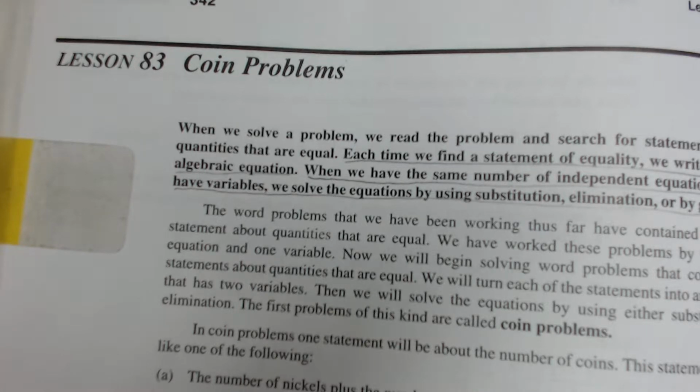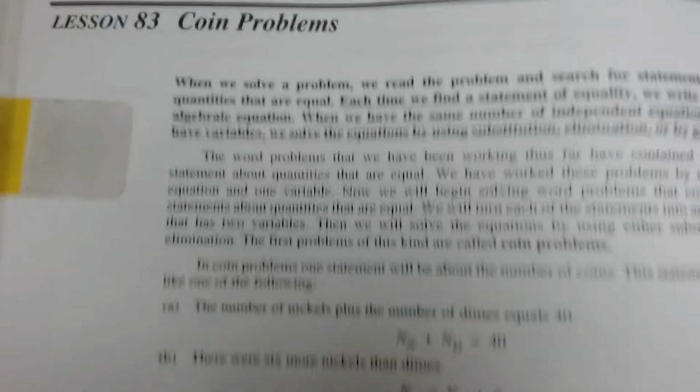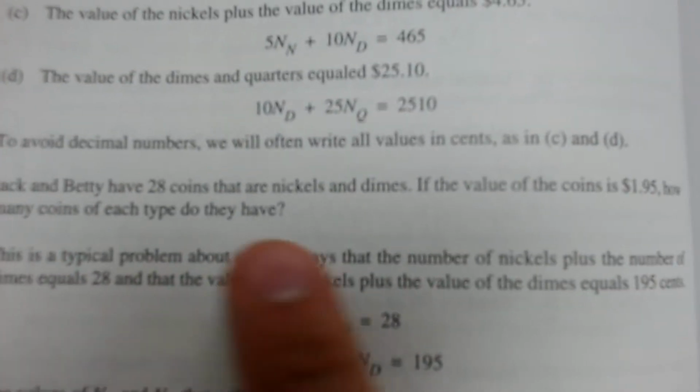Algebra 1, Lesson 83, Coin Problems. Now this is an interesting lesson in that we start learning how to use story problems.